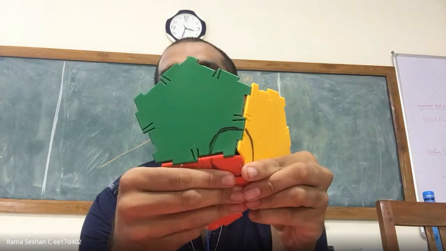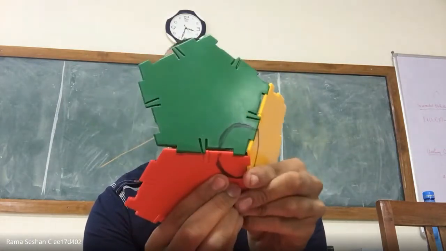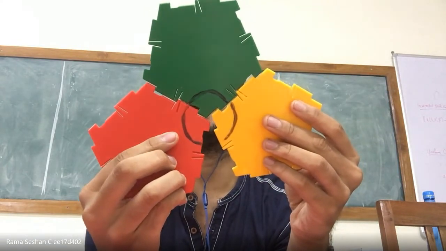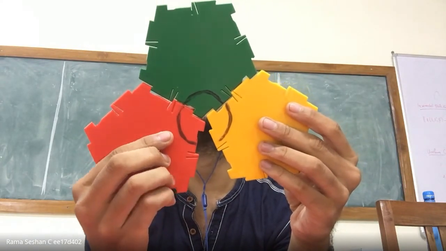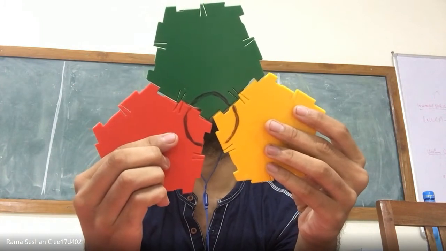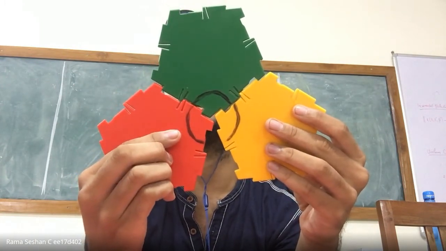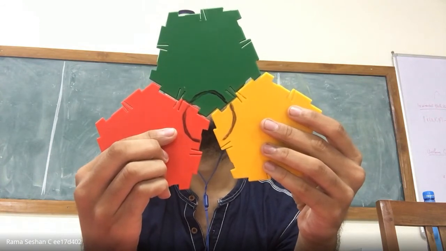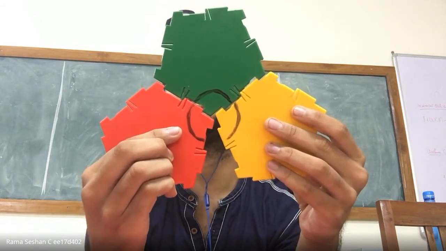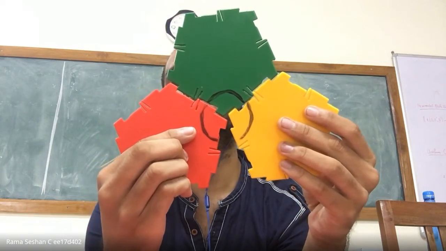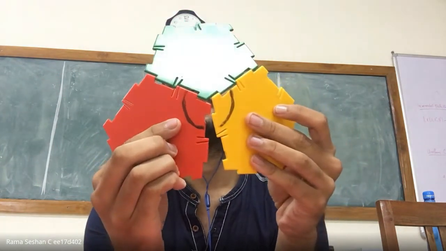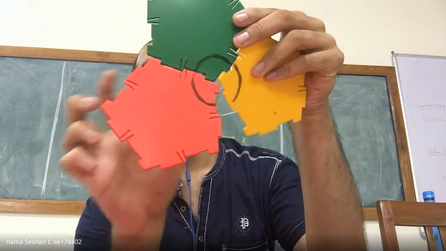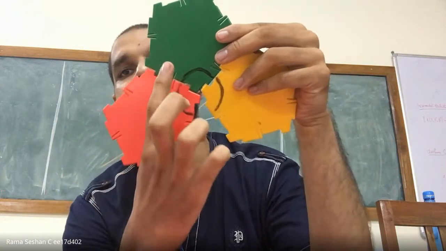Exactly. The magic happens when I unwrap this. So I unwrap this. Can you see some gap when I unwrap this? So the sum of the arcs does not add up to 2 pi r, correct? There is an angle defect. It's not 360. This is a very, very amazing result.